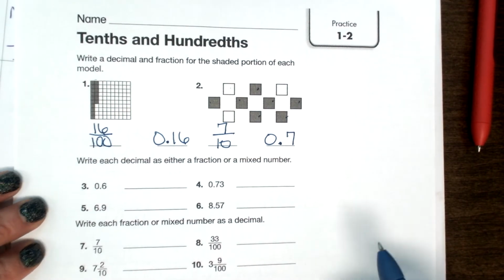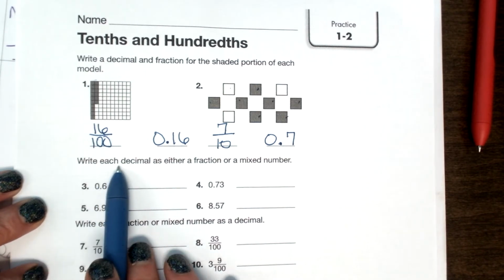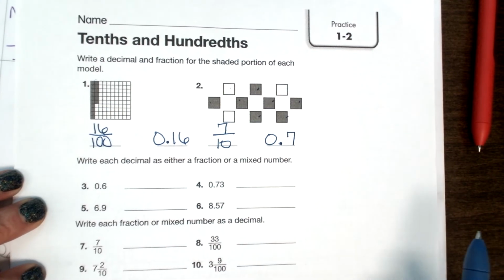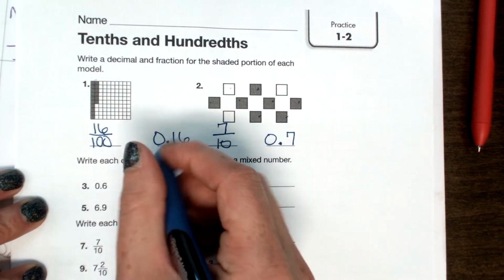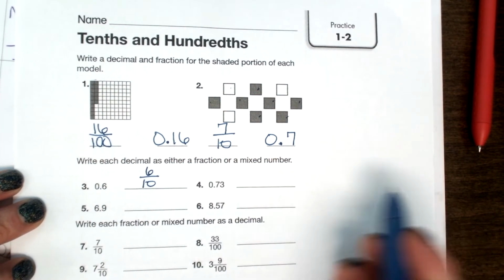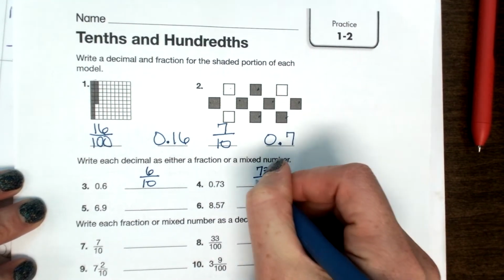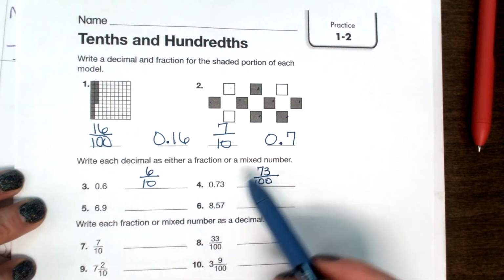All right, so let's proceed to 3, 4, 5, and 6. The directions say write each decimal as either a fraction or a mixed number. So let's go ahead and begin. This is 6 in the tenths place, so 6 tenths. All right, this is 73 hundredths. 73 in the hundredths place, 73 hundredths.